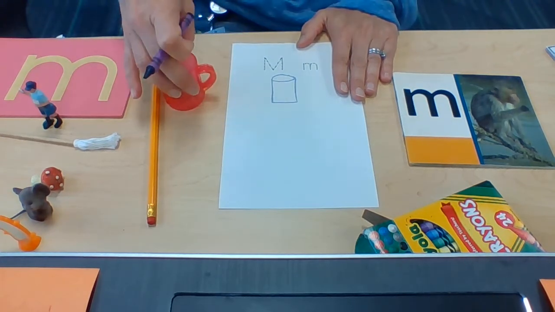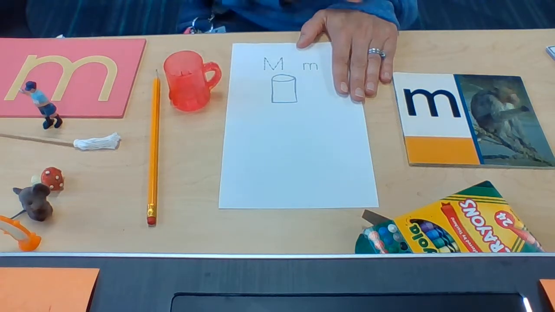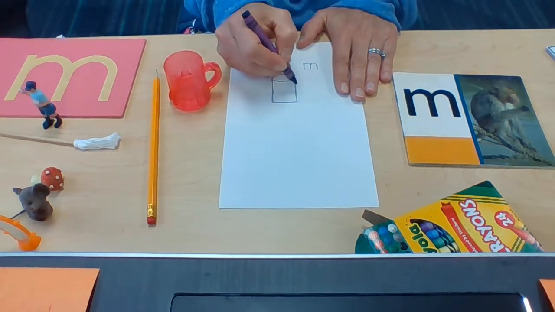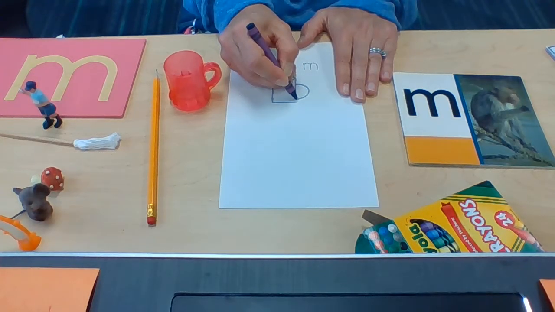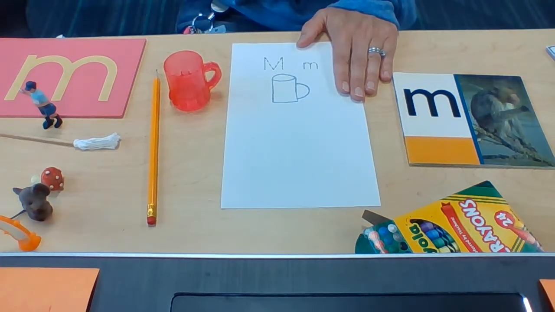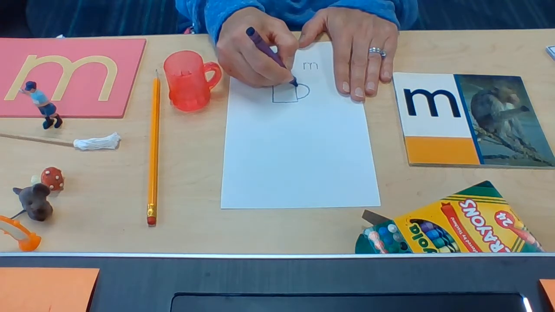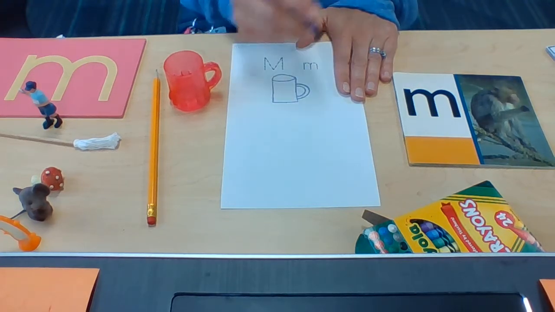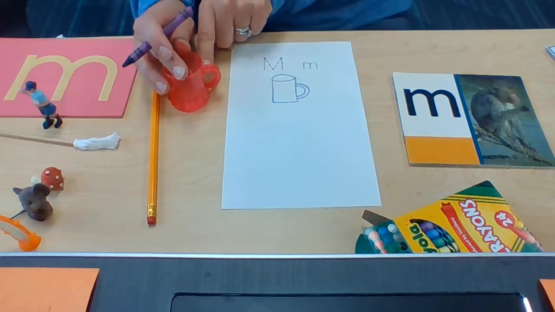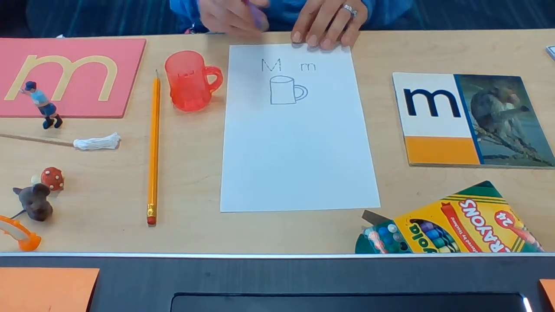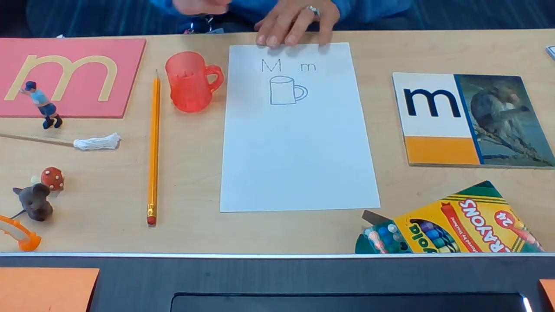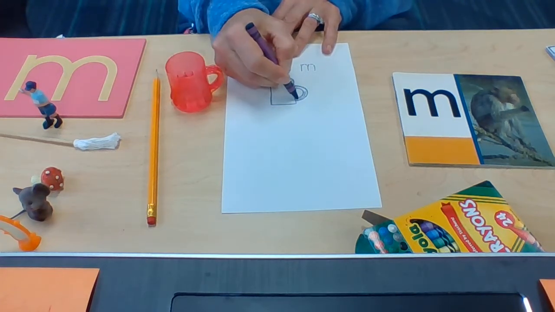And what do you notice about this mug? The mug has a handle on it. So on one side, draw a curved line. And inside that curved line, make another curved line. There's your handle. We're not going to color inside the hole, which is here. We're only going to color the handle. So color in the handle.